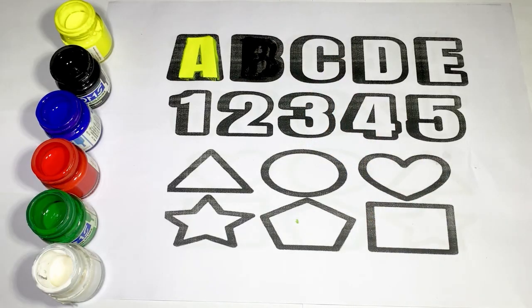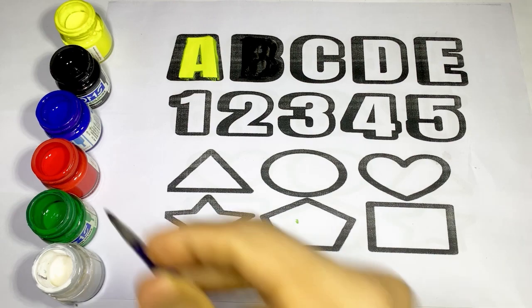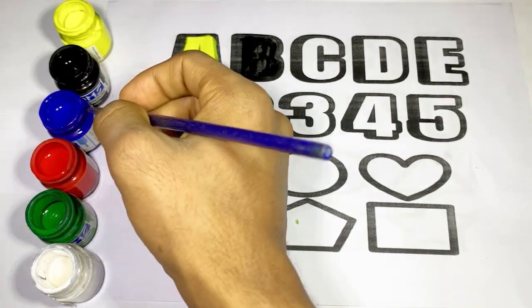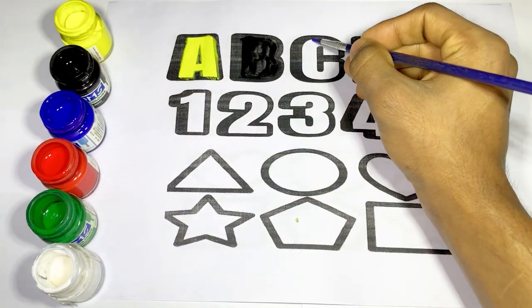Kids, now C for cat, C for car, the alphabet C, and use blue color.